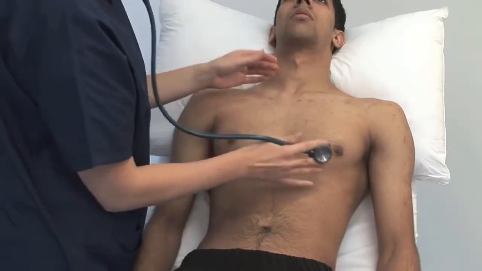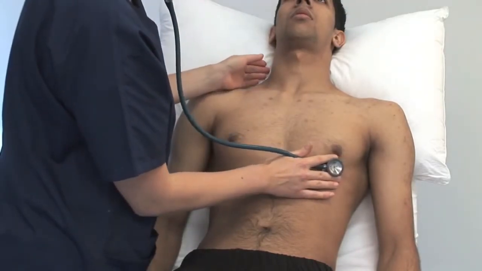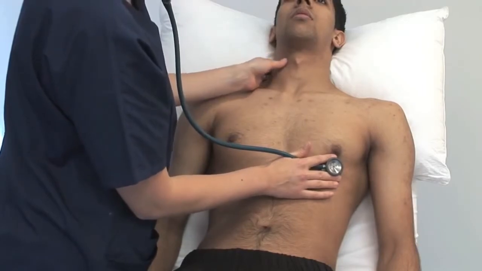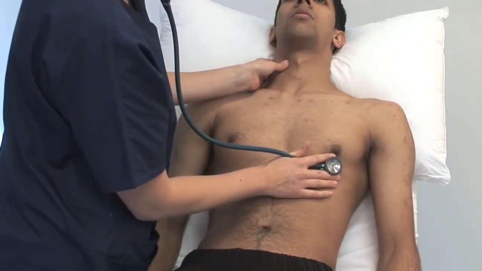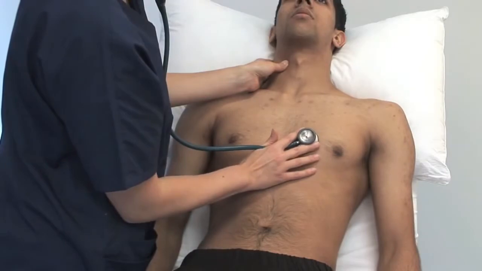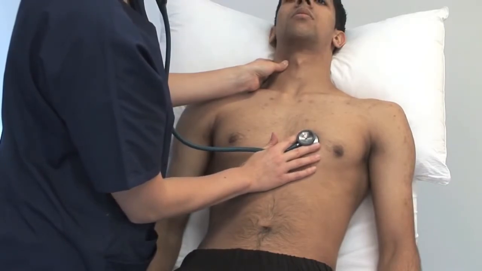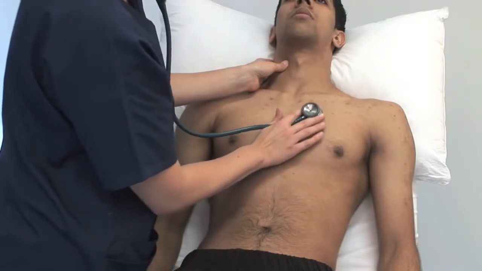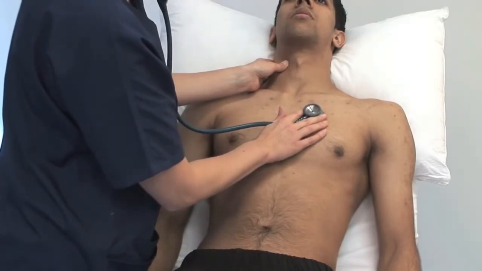Listen to the precordium systematically with the bell and then the diaphragm. Listen at the apex where you felt the apex beat. This is a good site to hear mitral murmurs. The lower left sternal border is the best place to hear the murmur of a VSD.